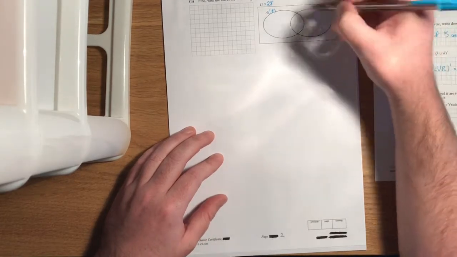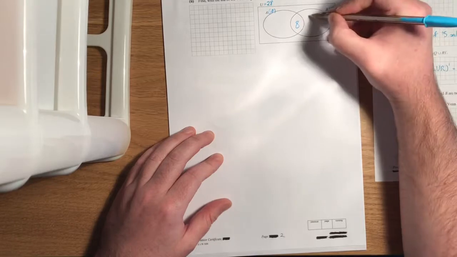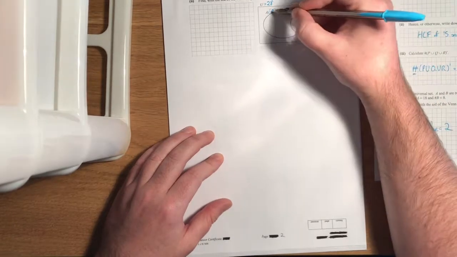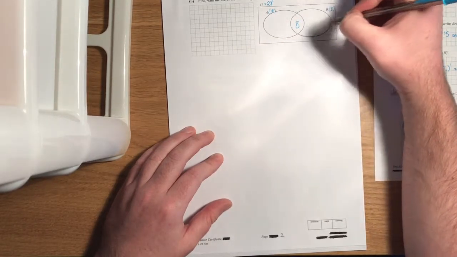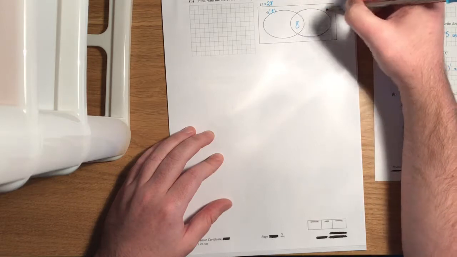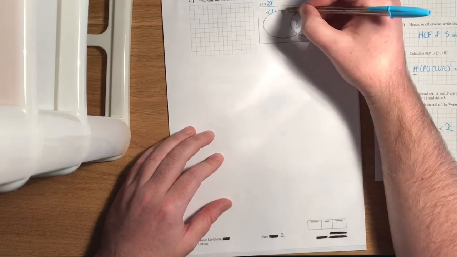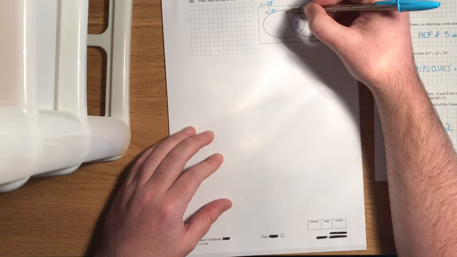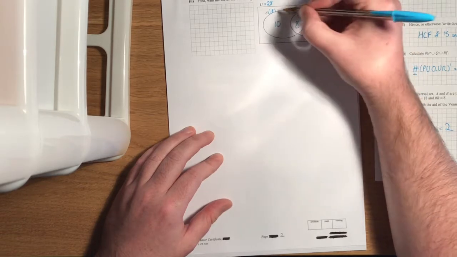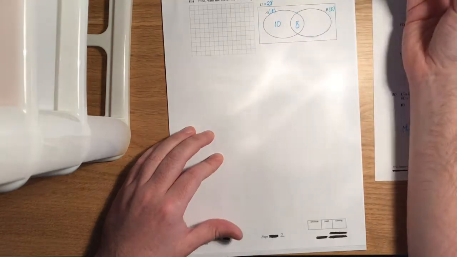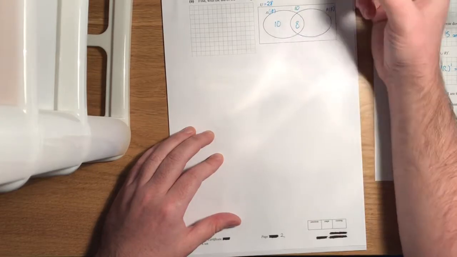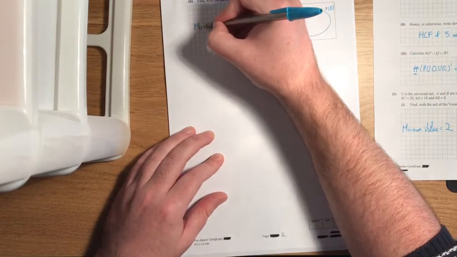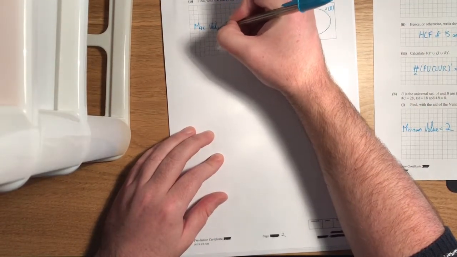And what if A shared all the elements of B, so that this part of our set was empty? Well then, everything in B does equal 8, so that's fine. Everything in A has to equal 18, so this must be 10. So everything in here equals 18, we're good, which means we have 10 left to play with here. So max value is 10.